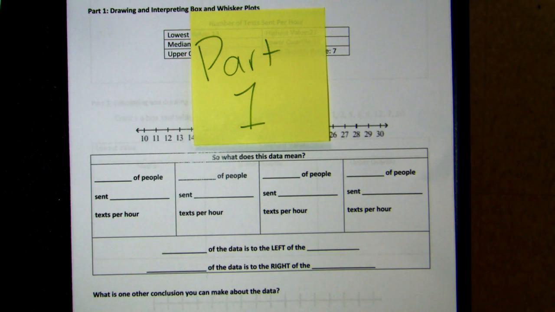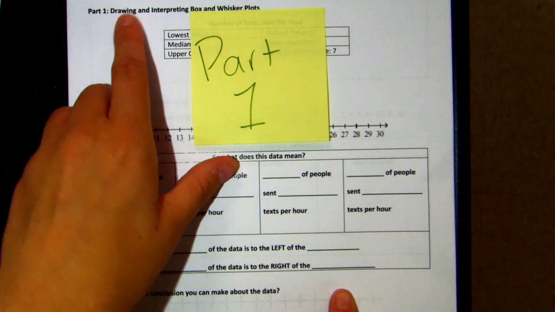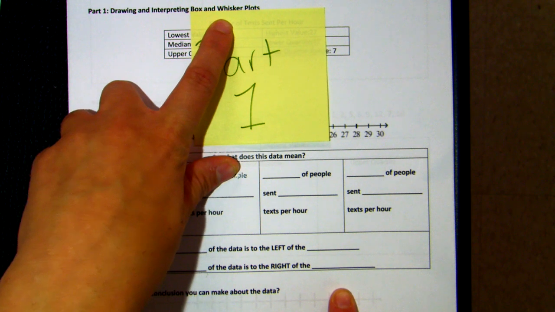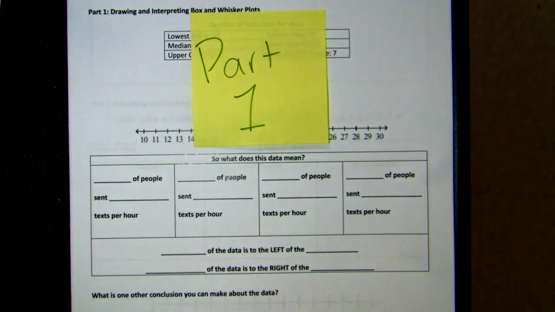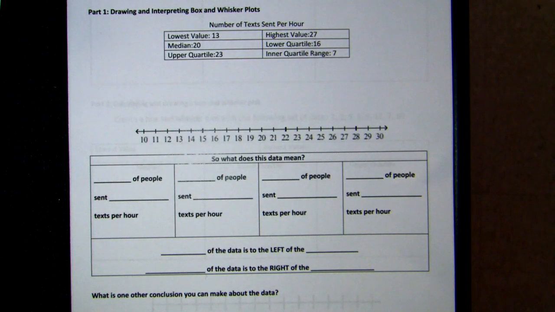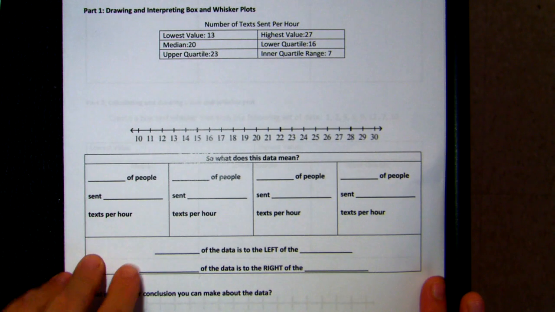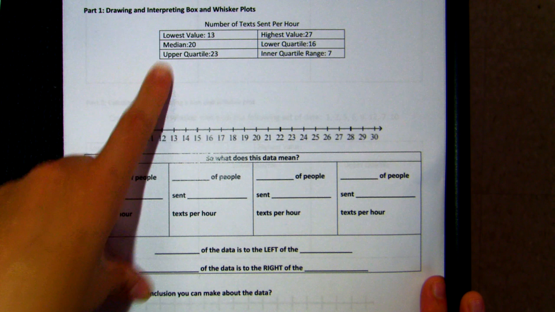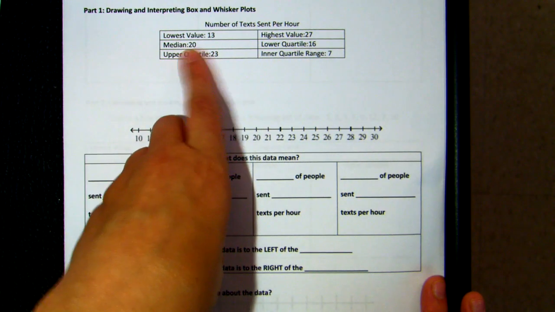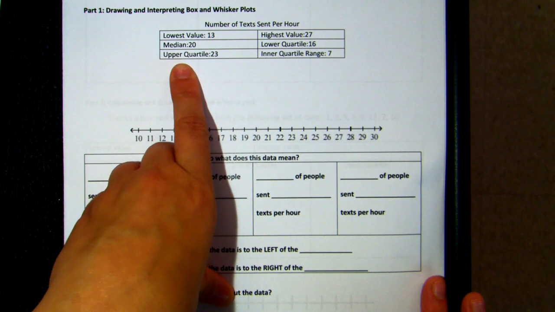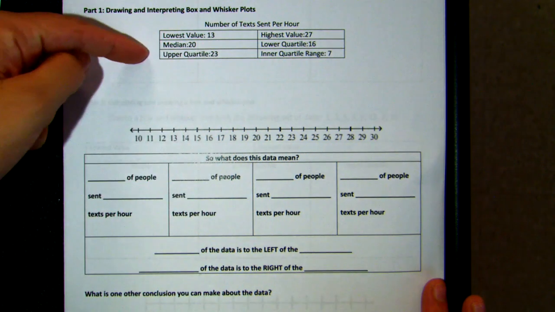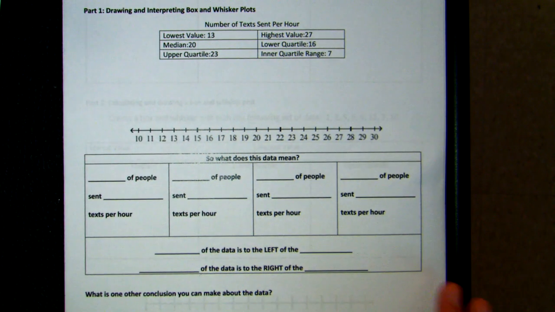All right, we are going to get started with our part 1 notes, which is drawing and interpreting box and whisker plots. Once you finish with this section of the notes, you're going to go on to the part 1 practice. So what we are doing here, we already know our lowest value, highest value, median, lower quartile, and upper quartile. So what we're going to do from here is take the information given and use it to draw one of our box and whisker plots.